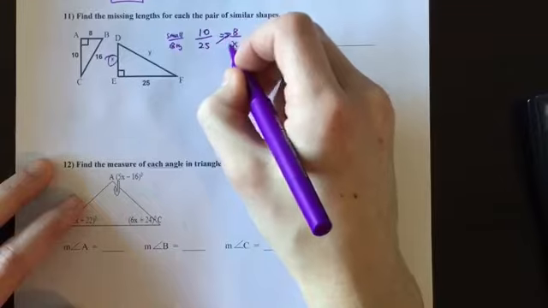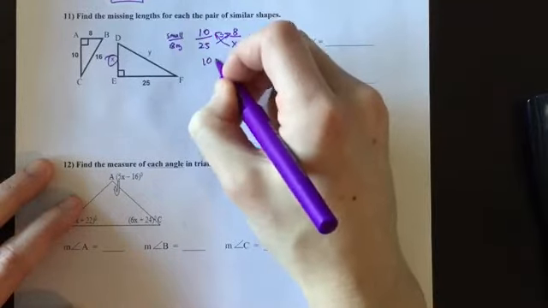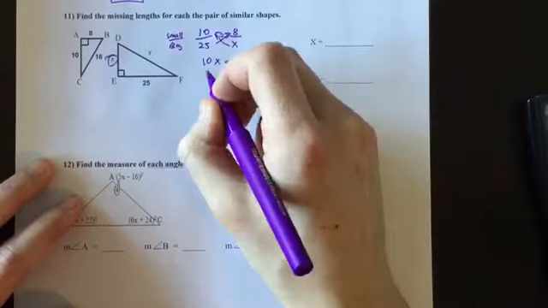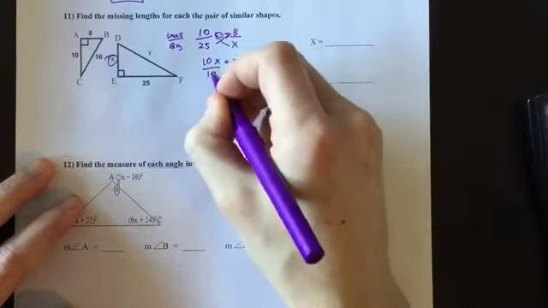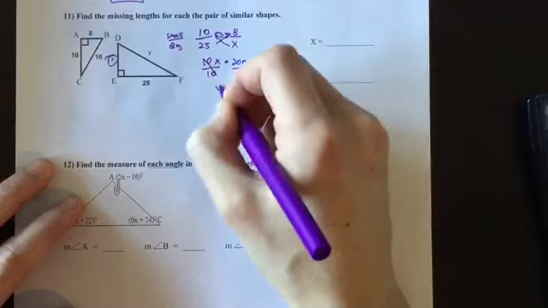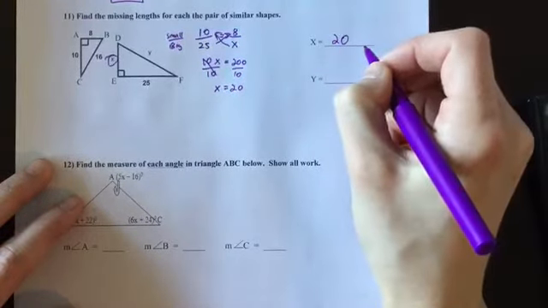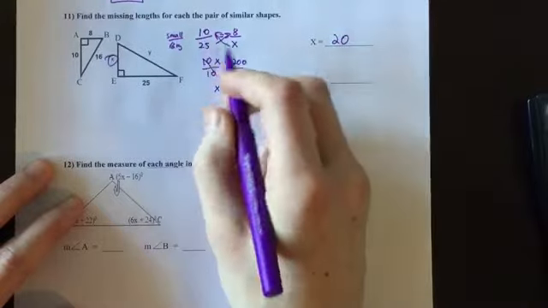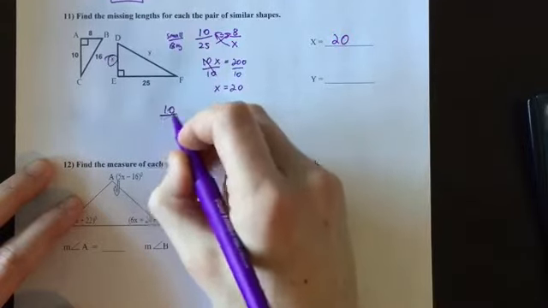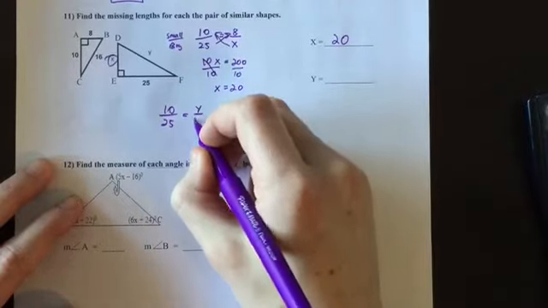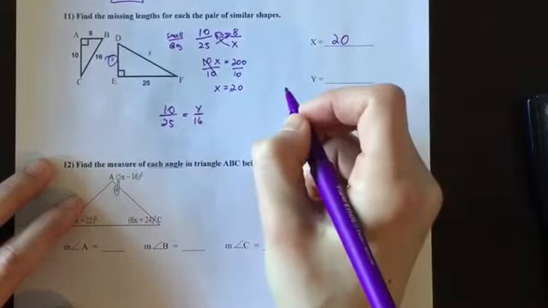Now we just want to solve our proportion by cross multiplying, right? So 10x equals 200. Divide both sides by 10, and x is equal to 20. Okay. Now we'll solve for y. I'm going to set up a proportion again. I'll do 10 over 25 equals y over its corresponding side is 16.